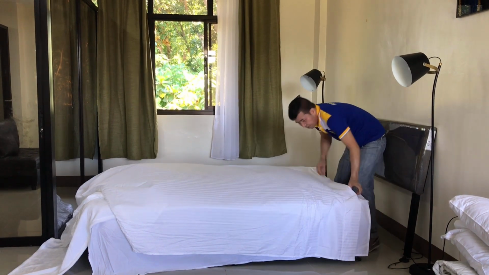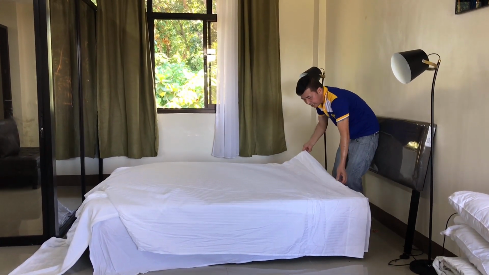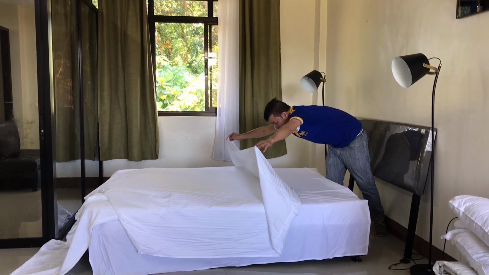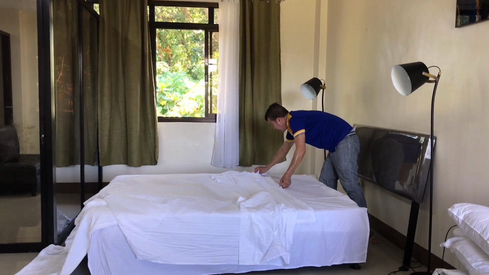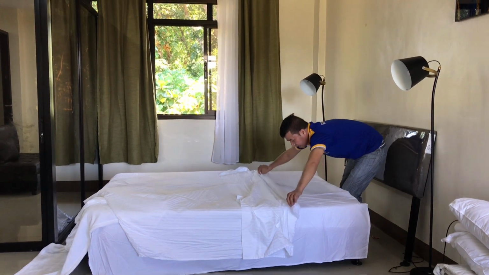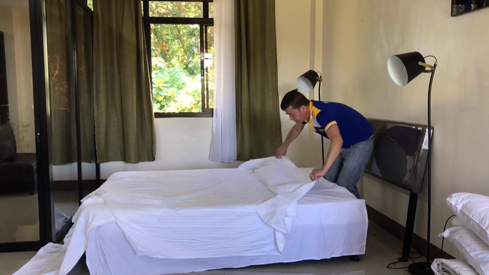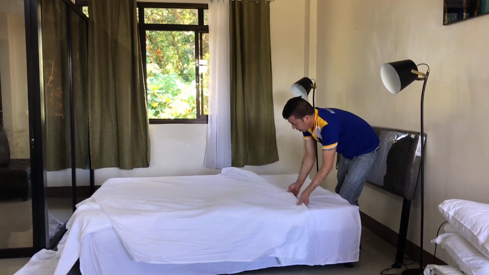Never mind if that is wrinkled, we'll fix it later. Then after that, fold this one all the way down until you reach the blanket. Then make sure to fold another half. Then get the third bed sheet. Place it on the bottom part of your bed.